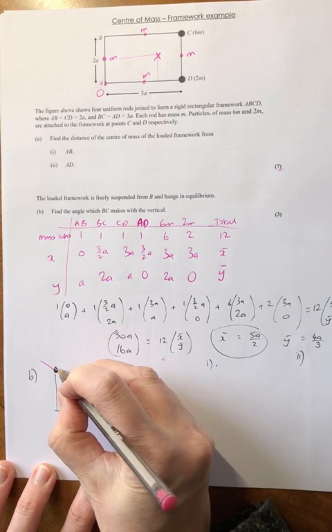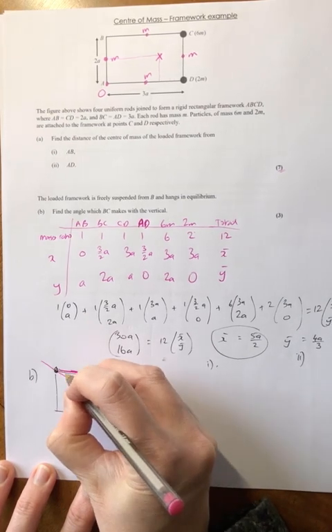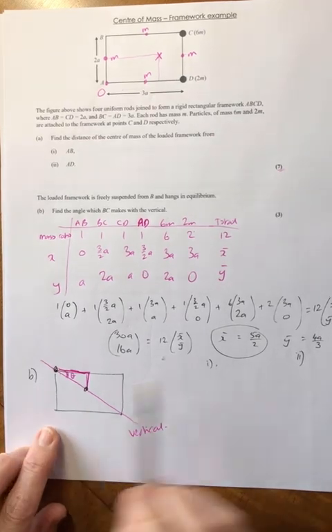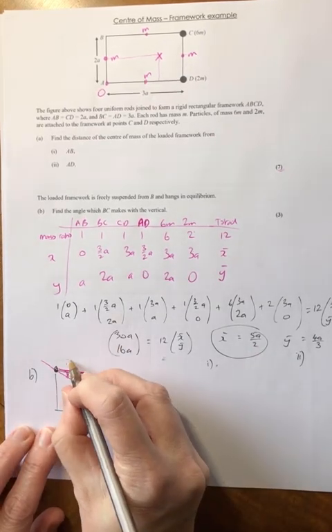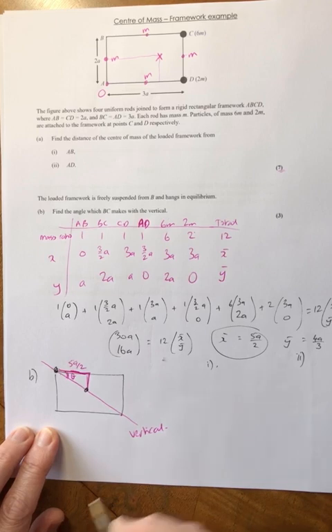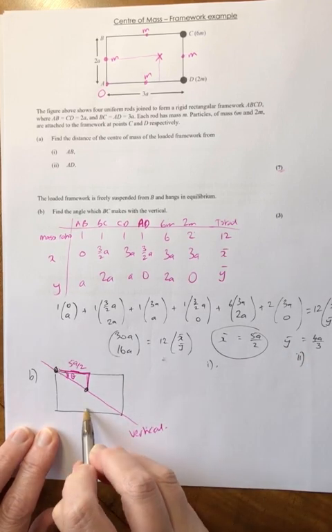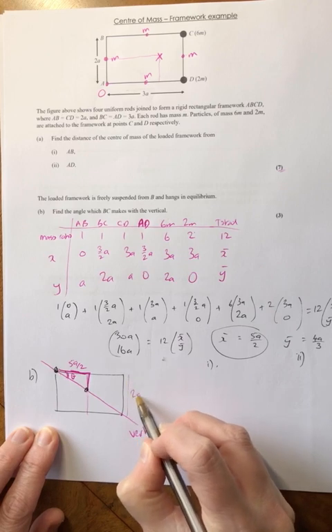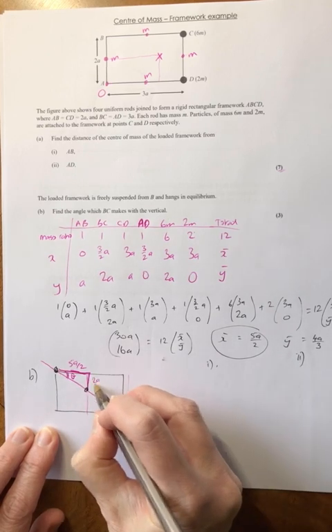The important distance is from BC. BC is this length here. So that's my triangle. This is my angle. X bar, 5a over 2. Now y bar, so what I've worked out is that distance there at 4/3 a. This is 2a, so this will be 2a over 3.